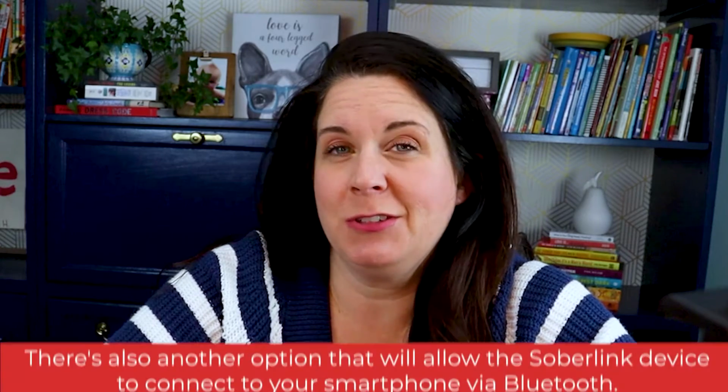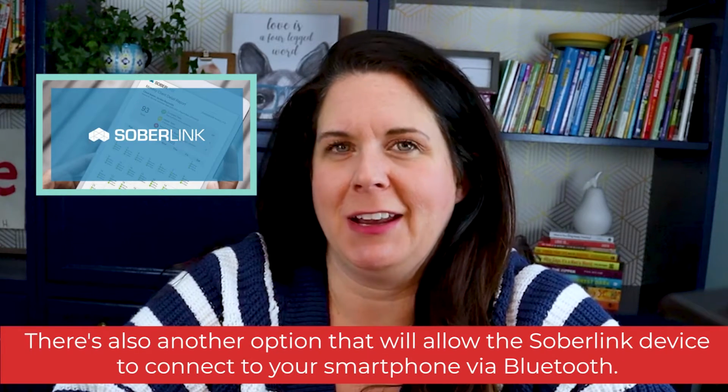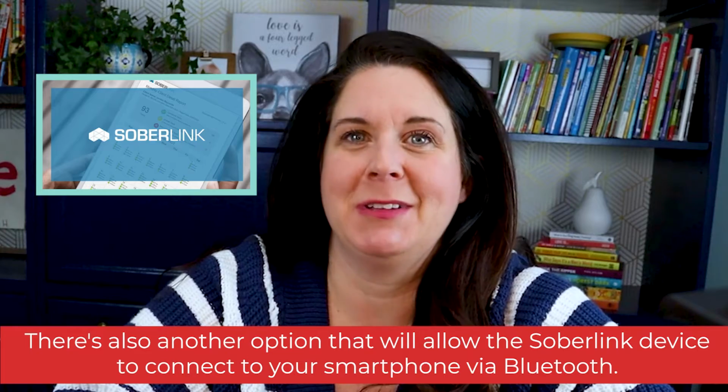So essentially, the person is given a Soberlink device, which is a breathalyzer device, but more sophisticated than most. And that breathalyzing device actually has cellular technology in it. So it hooks to what I call the Soberlink cloud, kind of like the iPhone cloud that's up in the sky somewhere.